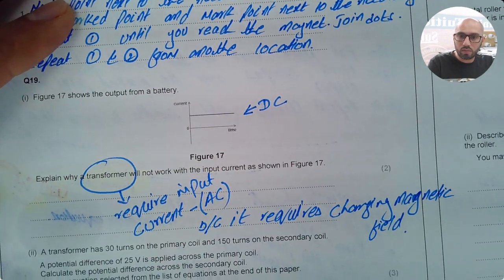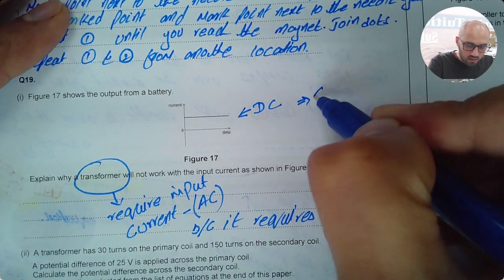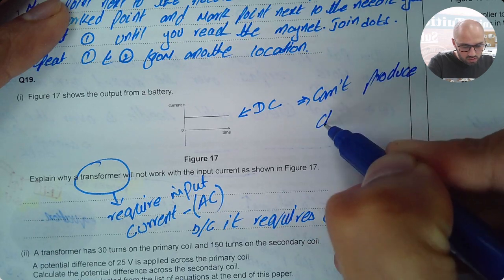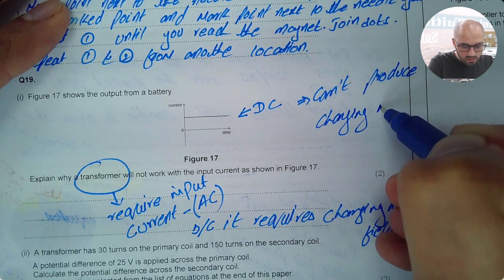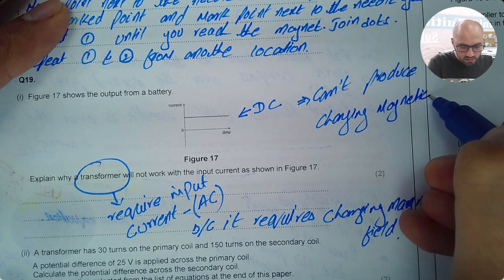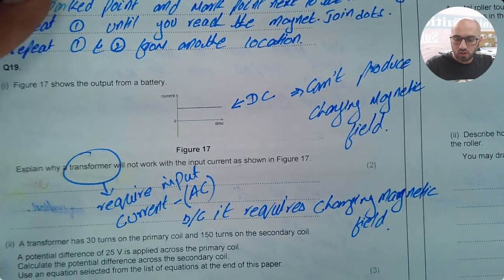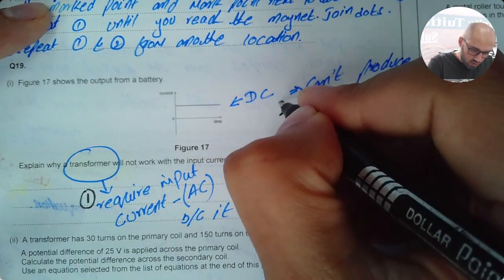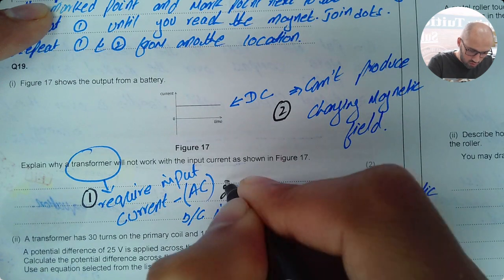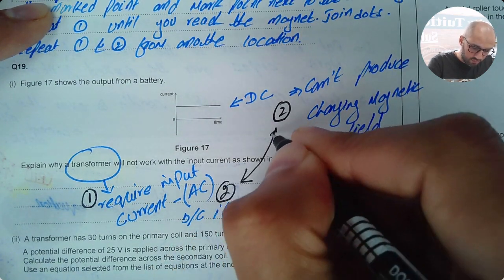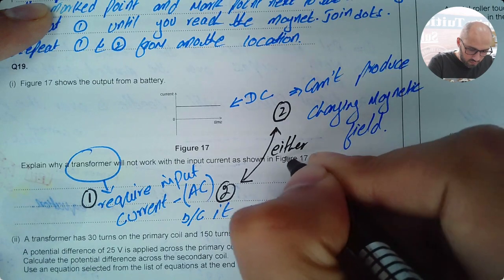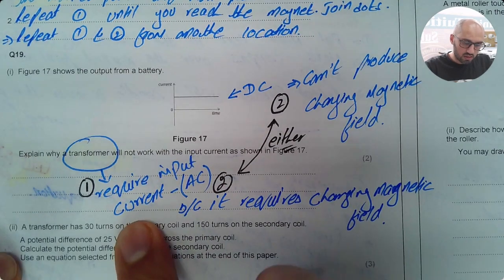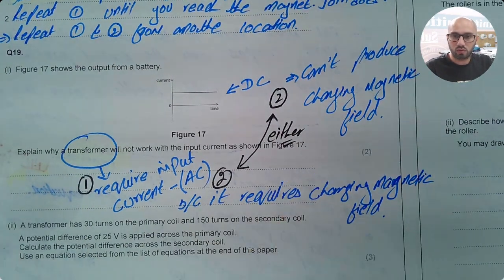Now these both are not possible in this case, so I can say this DC can't produce changing magnetic field. So this point is a must. You can say this one is 2 and this is also 2. So you can use either of them. You can choose one of them and that would be your answer. You can say this and this, or you can say this, or this will get you the 2 marks.